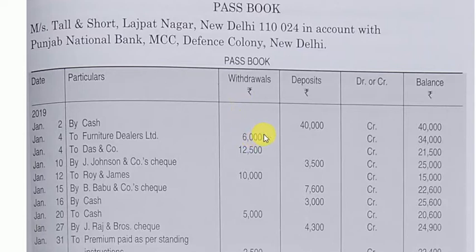The previous transaction balance had 40,000. So now from this 40,000, the 6,000 will be subtracted and the balance becomes 34,000. This 40,000 was my balance in bank account, and balance in bank account is a credit balance. Now after the second transaction 6,000, my balance has reduced to 34,000, which is still a credit balance.